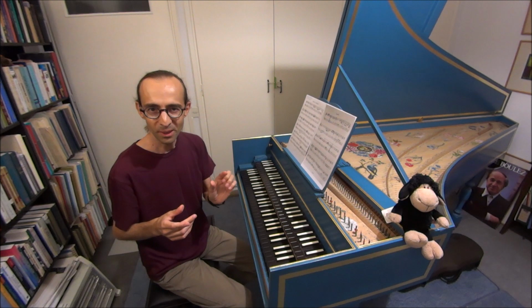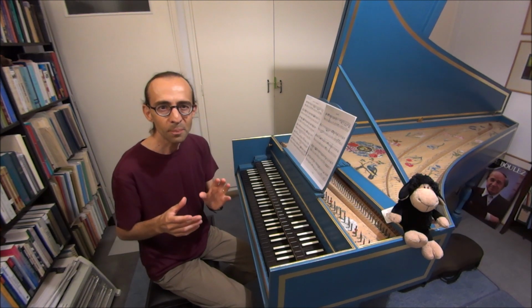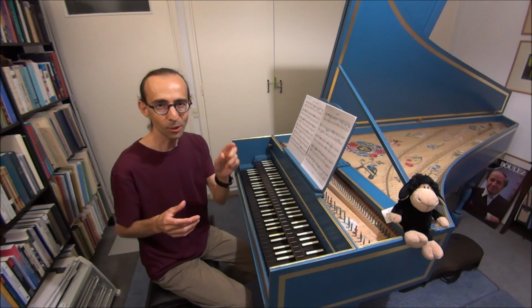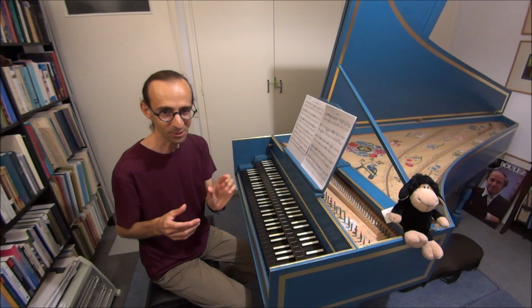One final remark. The scores that accompany the performance are the original manuscript sources.